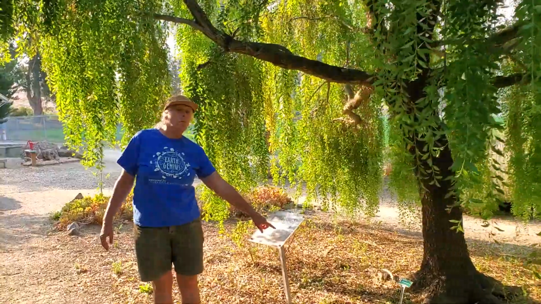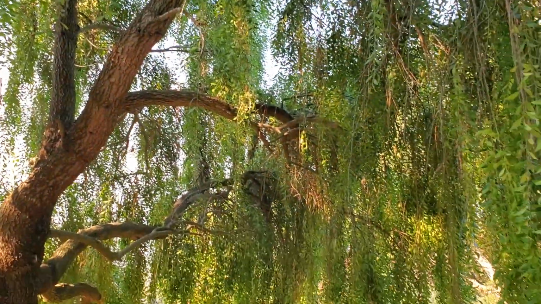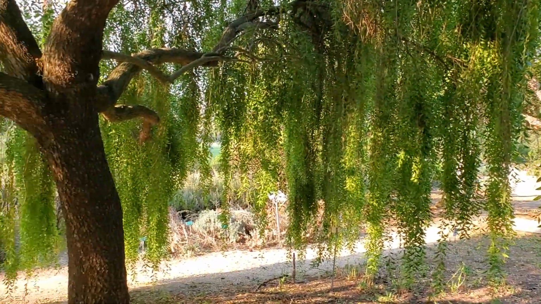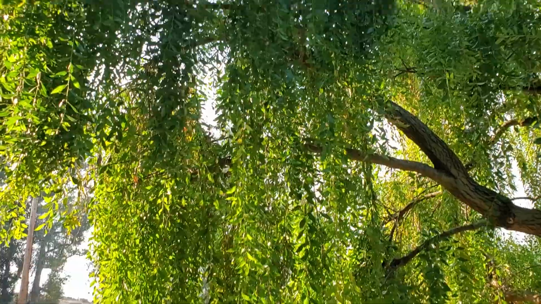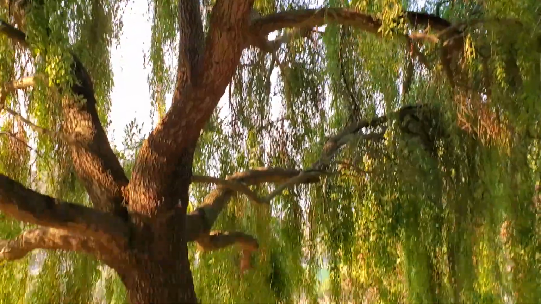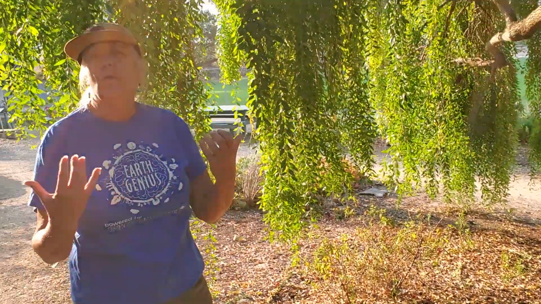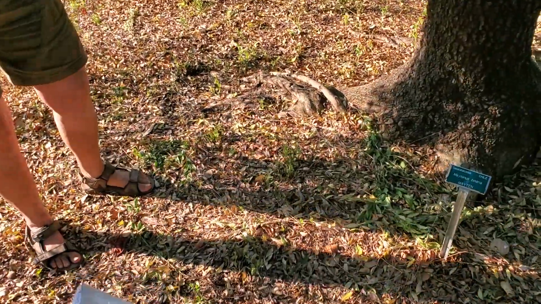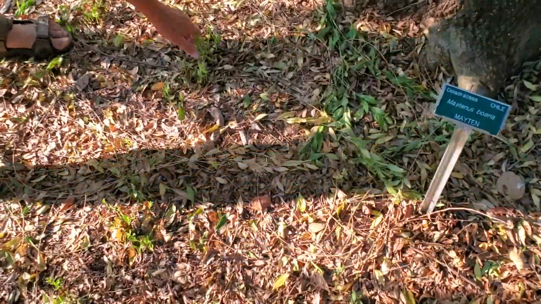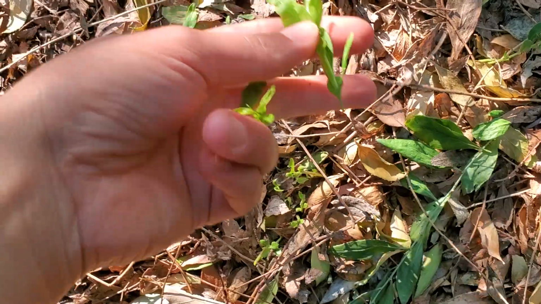Tree grows near water in the foothills of the Andes, that's the mountain range, and in the central coast of California. Water it seldom to avoid invasive suckers. Invasive, that's a word that's related in this lesson today too. Invasive means that it takes over, that it keeps coming up, and you actually will see on the ground all these little things called suckers. It's kind of like a weed that's in the wrong place. So all these little invasive suckers have to be pulled out. So that's an example of something that's invasive.